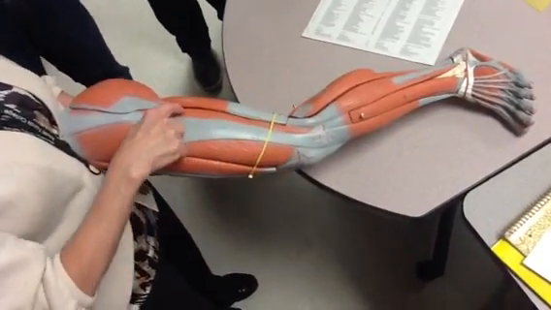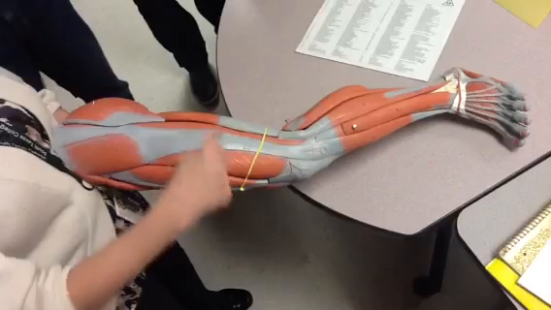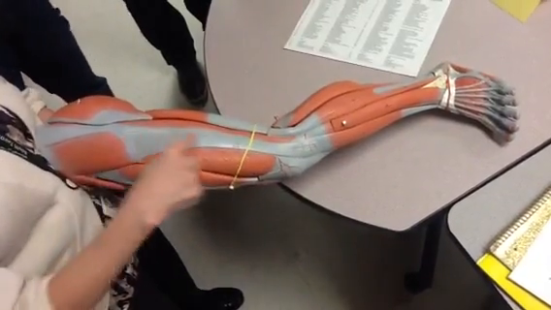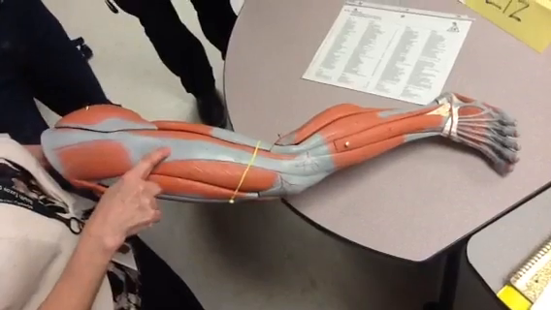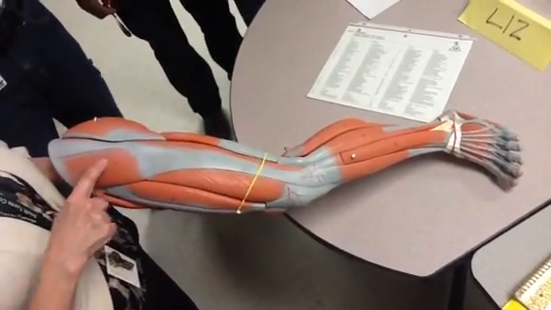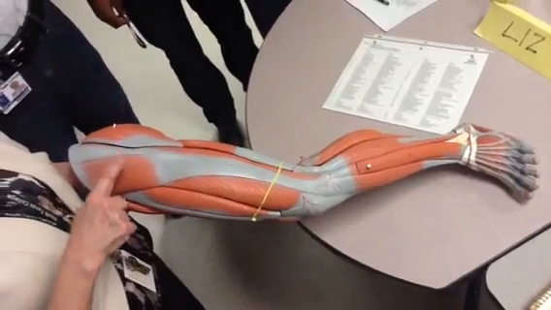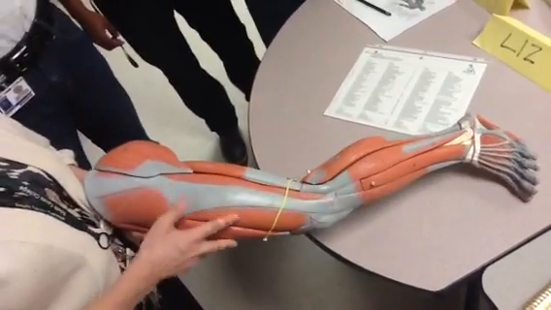Here is part of the vastus lateralis, which is divided by a long tendon we call the iliotibial band or tract, and it's the tendon of the tensor fascia lata. Okay? All right.